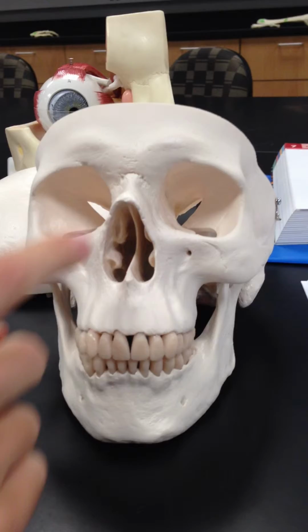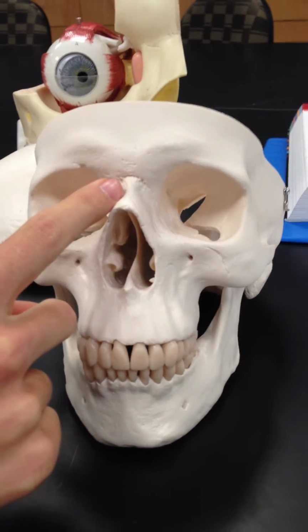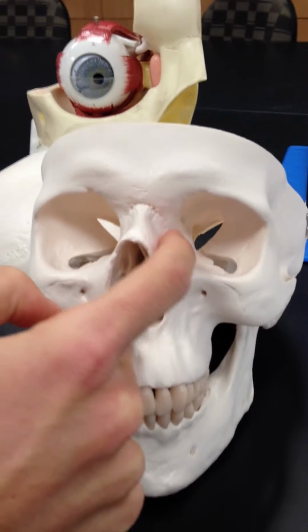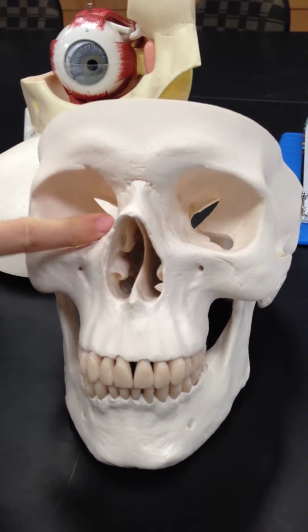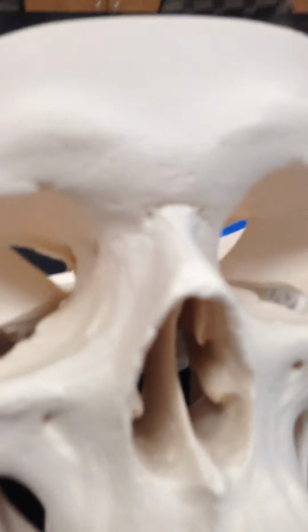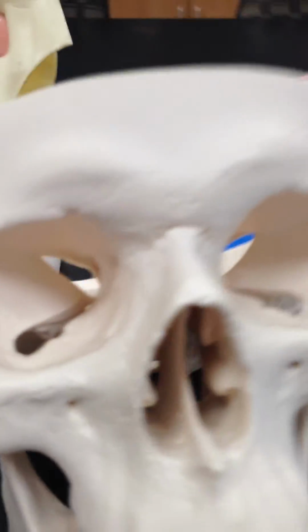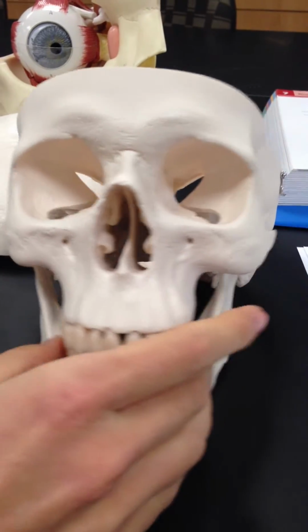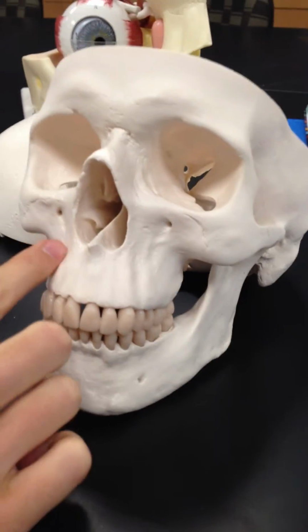Okay, then the facial bones, the nasal bones, the lacrimal bones on the side, which have the lacrimal sulcus right in there, the hole. And then the orbital surface is just the inner part of the eye. And then the maxilla is this top portion here.